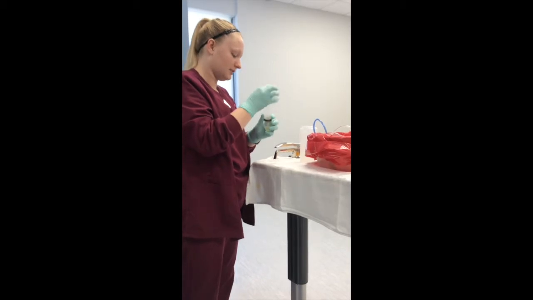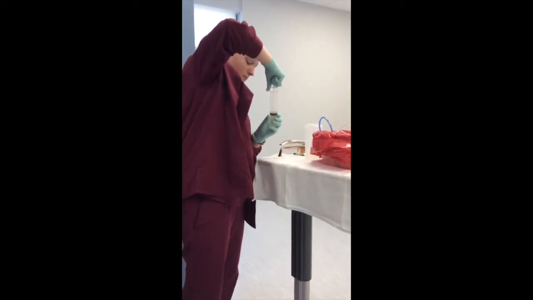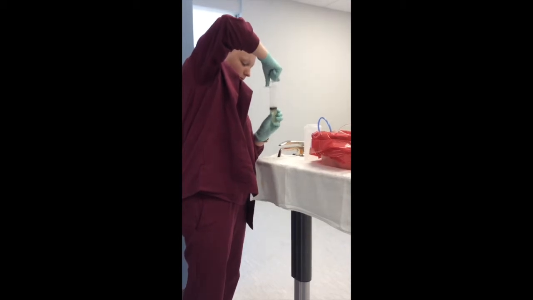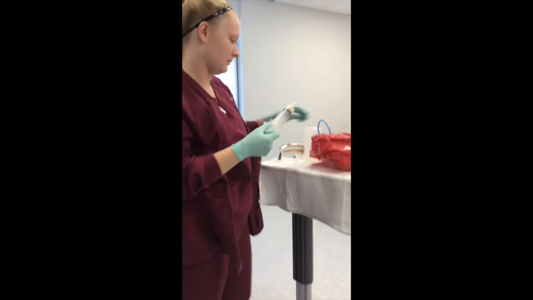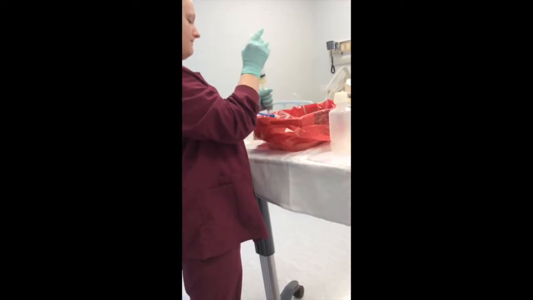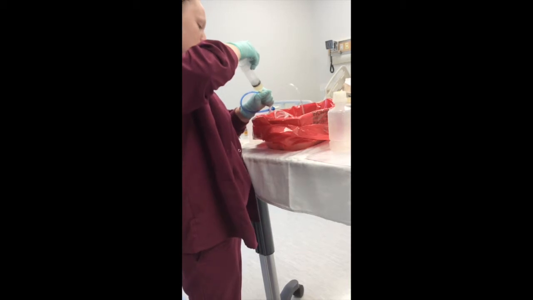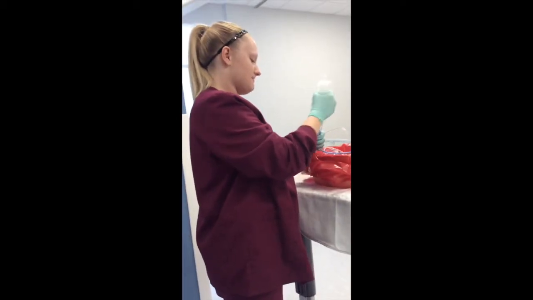I'm going to go ahead and draw it up with my syringe. And I'm going to go ahead and unclamp, and I'm going to go ahead and administer it. I'm going to reclamp it.